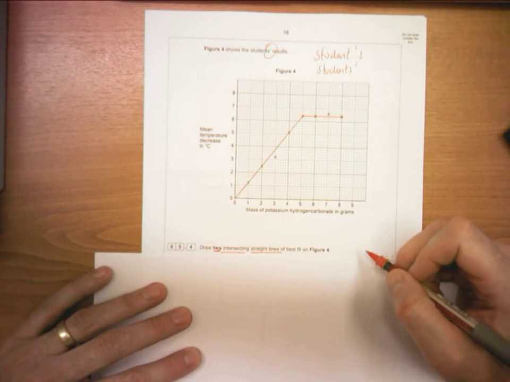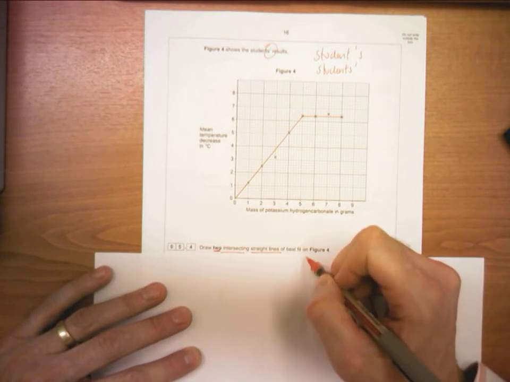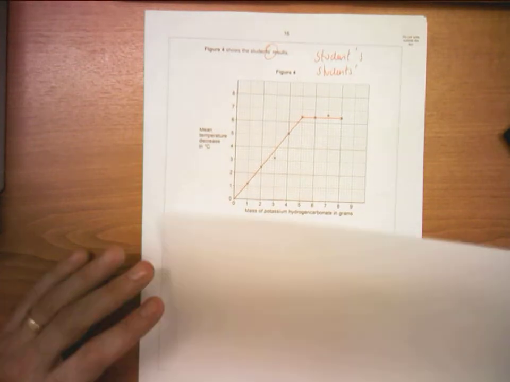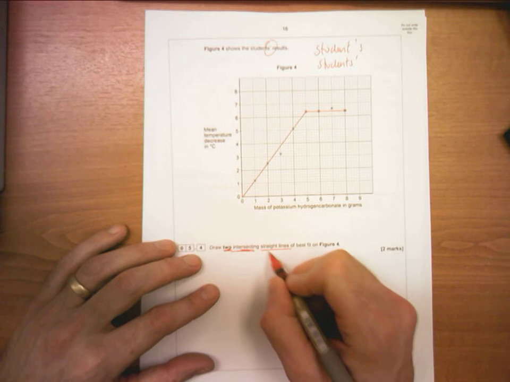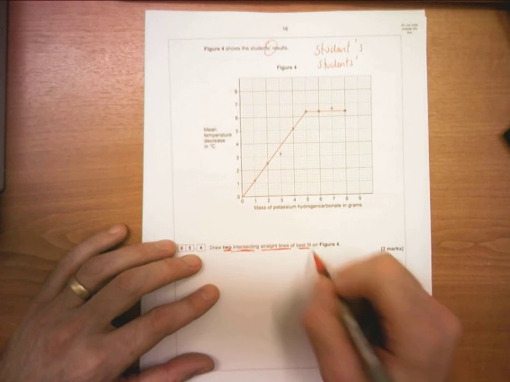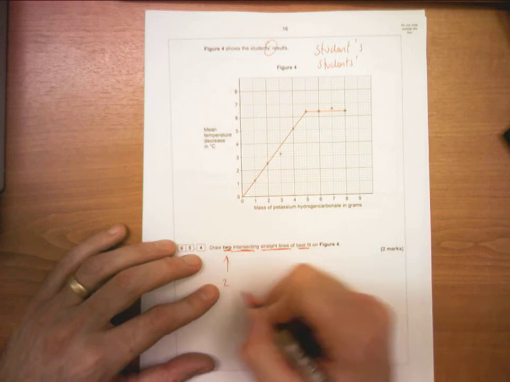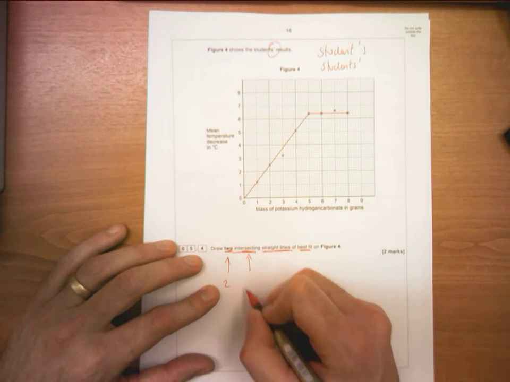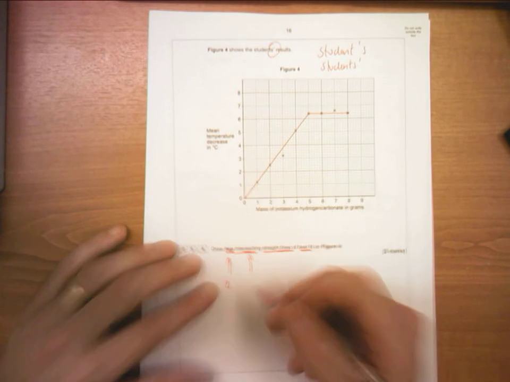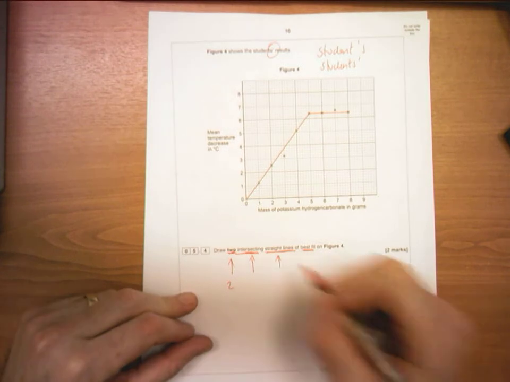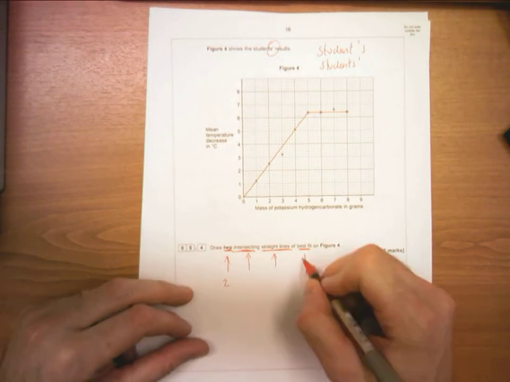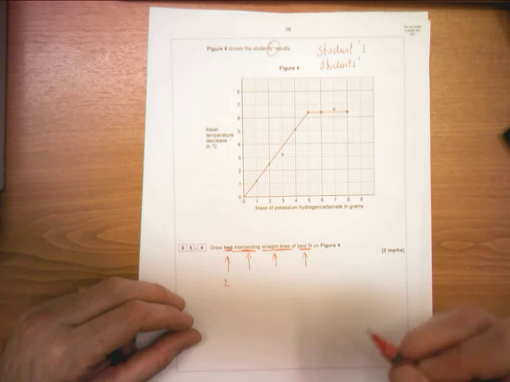Draw two intersecting straight lines of best fit. Right, they've told you exactly what to do here. You need 2 intersecting straight lines of best fit. Right, 2 means 2. Intersecting means they cross over one another or they meet. They have an intersection point. That's what an intersection is. A road intersection is when 2 roads meet. Intersecting lines, you know this from maths. Straight means not curvy. Best fit means ignore the anomalous results.